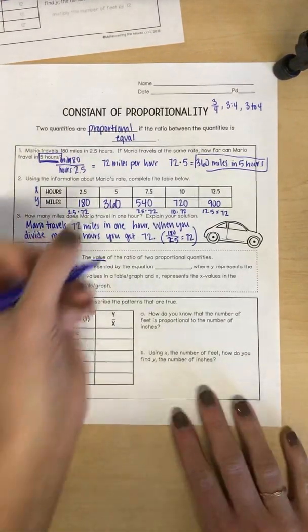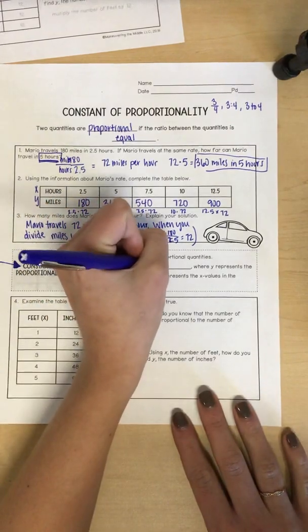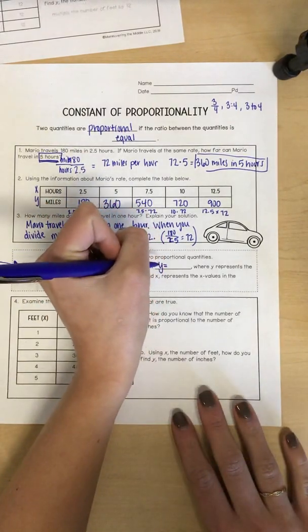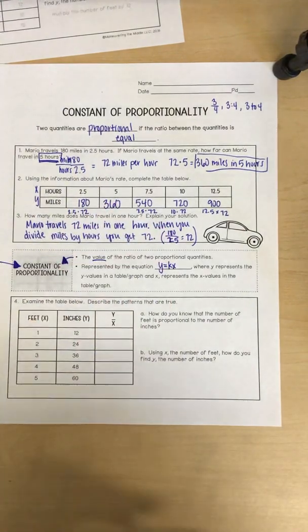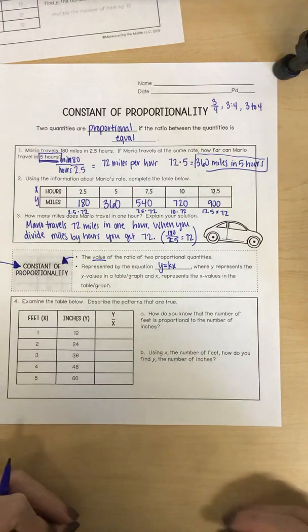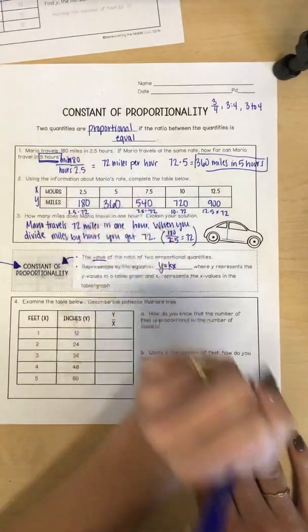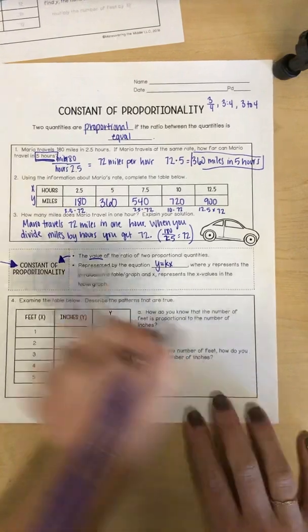The equation that we use to represent it is y equals kx. Is how you write the equation out. How you find k, how you find the constant of proportionality.